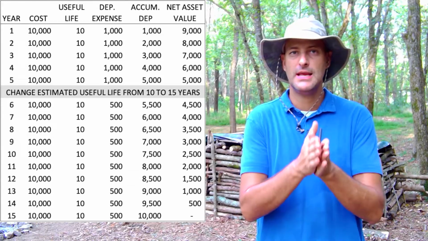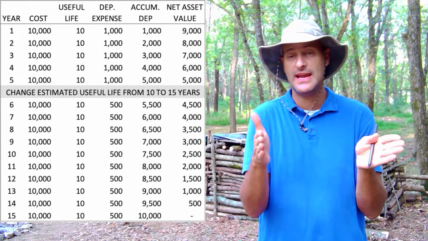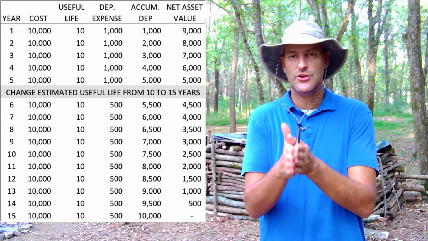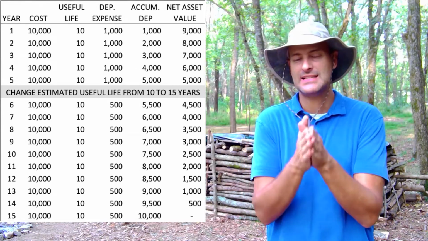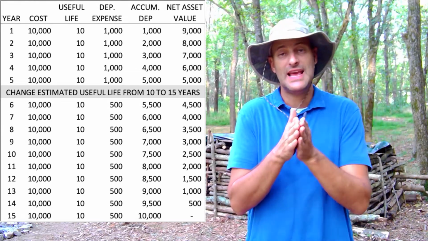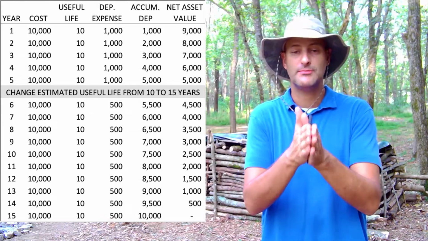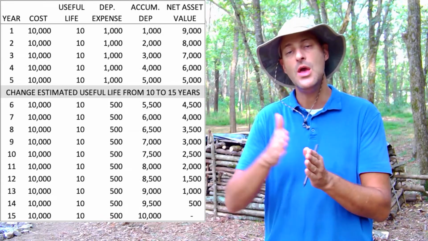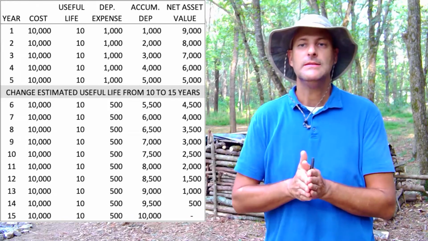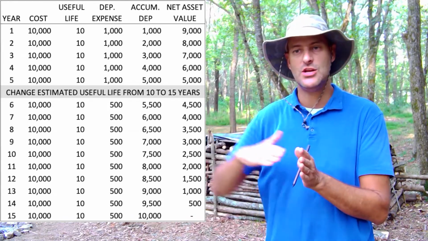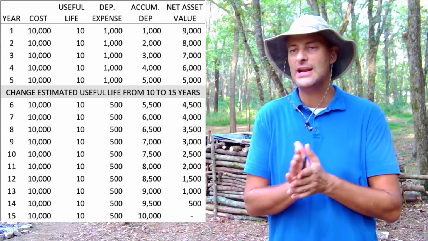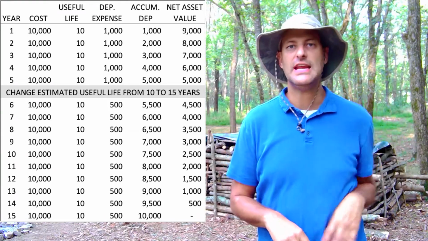I've been depreciating it, assuming that it has a total of 10 years instead of 15 years. Now, in year 5, I'm going to change my estimate of its useful life to basically having an additional 5 years. So from year 5, I now have 10 more years to go. So I'm going from 10 years to 15 years. I'm already at 5. I don't go back and change the depreciation I've taken over the last couple of years.